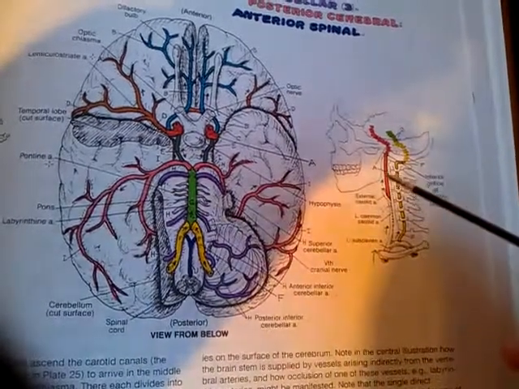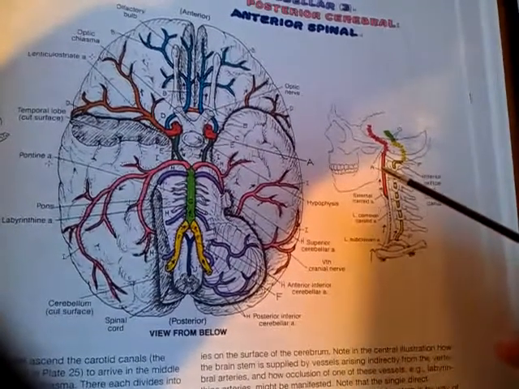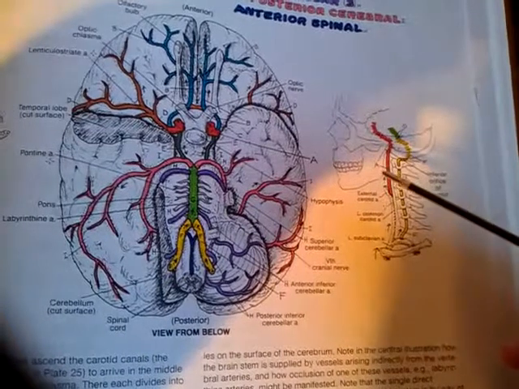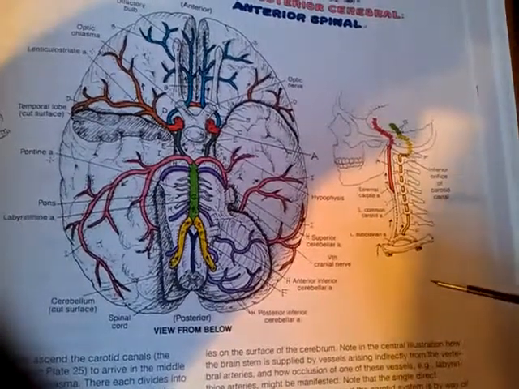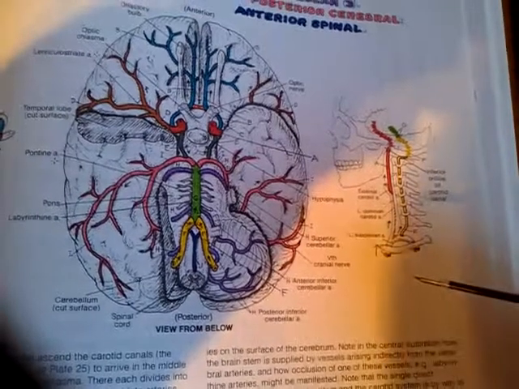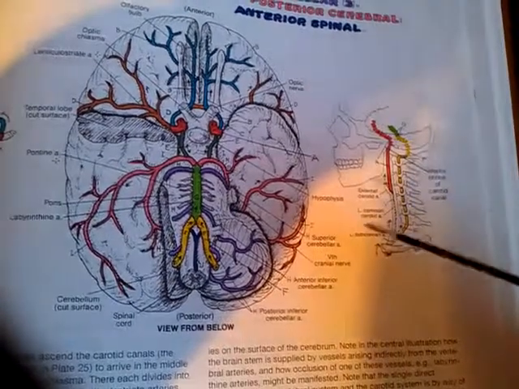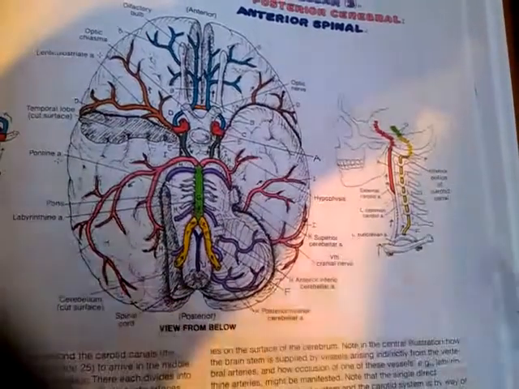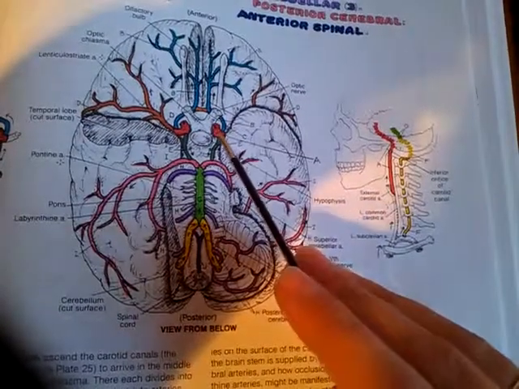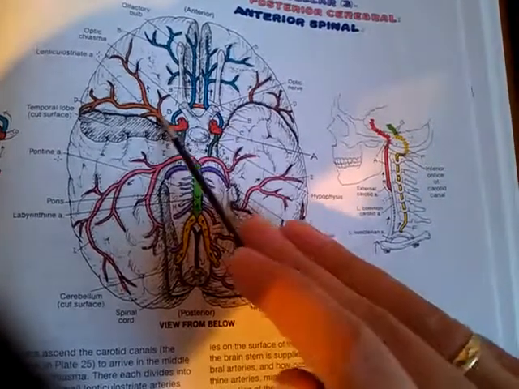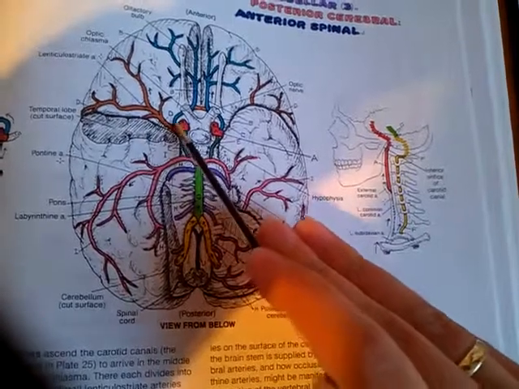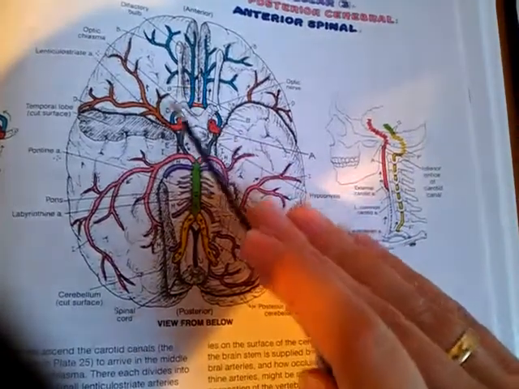The internal carotid arteries enter the cranial cavity through the carotid canal. It goes through the cavernous sinus and gives the ophthalmic artery, and then it turns and divides into the middle cerebral artery and anterior cerebral artery.